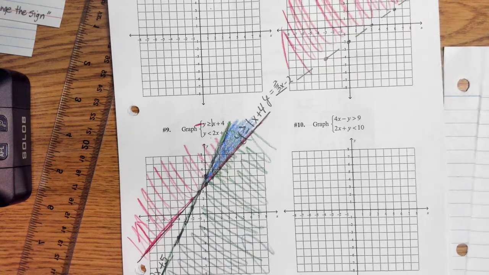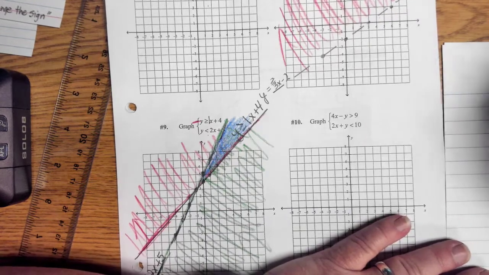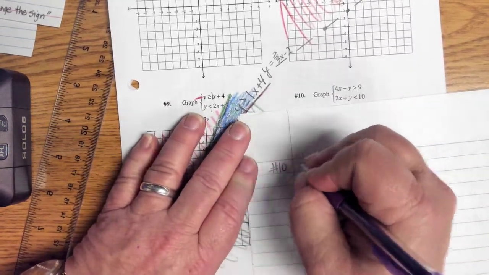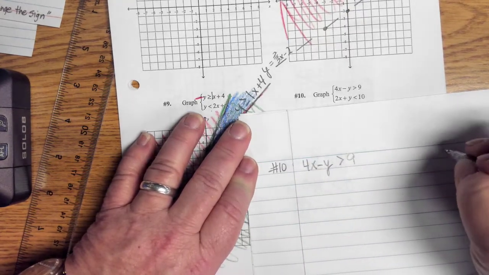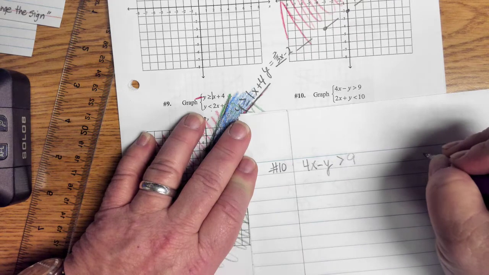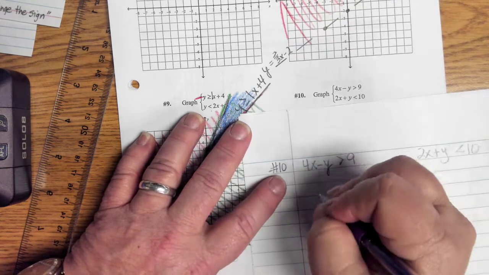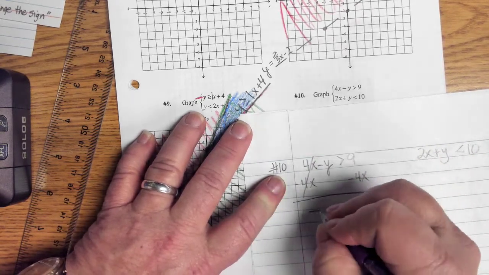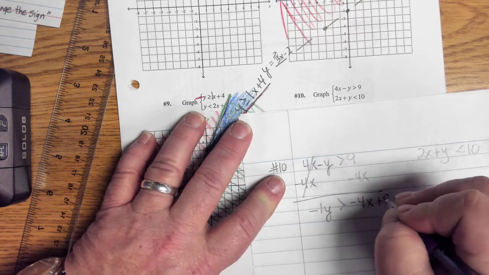Alright, so let's go back and do number 10. First thing we're going to do is change them to y equals. Number 10: 4x minus y is greater than 9, and 2x plus y is less than 10. So, subtract 4x from both sides. I get negative 1y is greater than negative 4x plus 9.